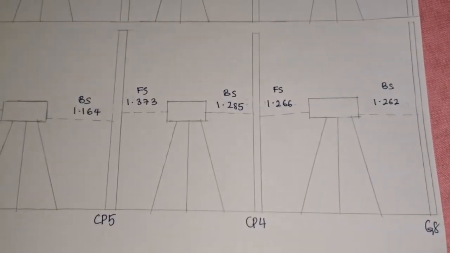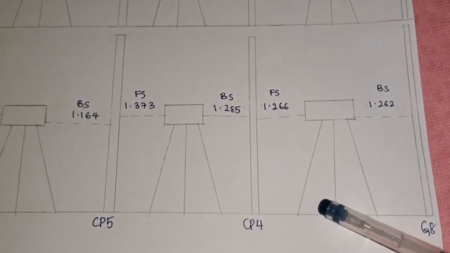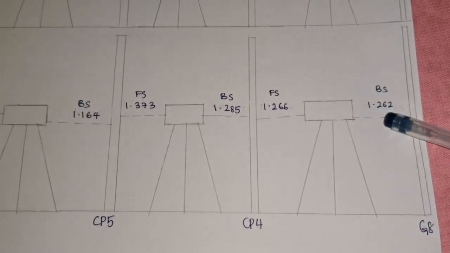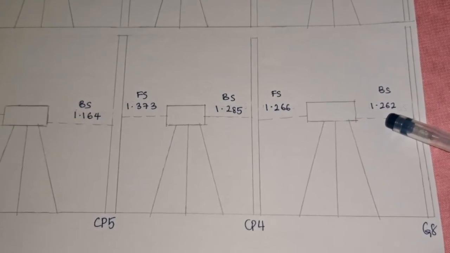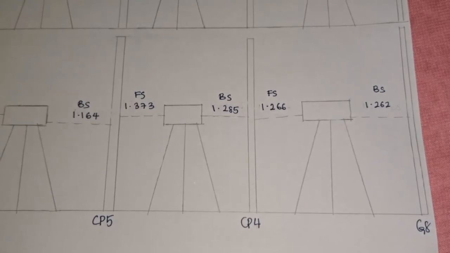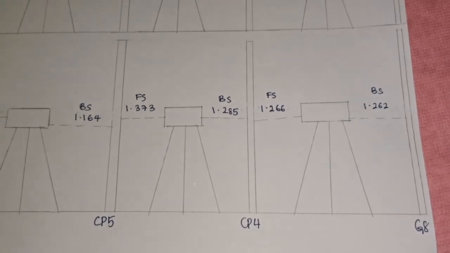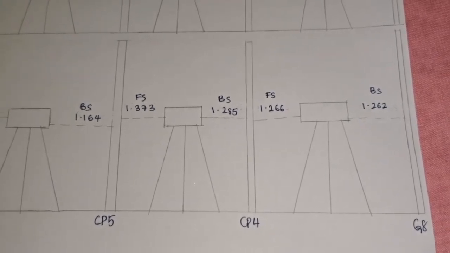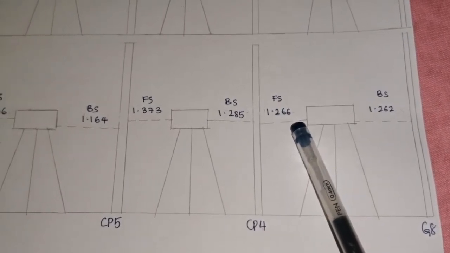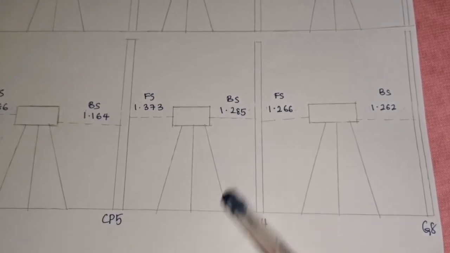After that, the auto level is set up at level position 5, that is here. The staff is at G8, the reading is 1.262, and this is a backsight. By using the rise and fall method, the reduced level of G8 is calculated and adjusted to 33.997 meter. The leveling staff is at CP4 and the reading, 1.266 meter, is recorded. This is a foresight. The remark in the equation table is written as CP4.